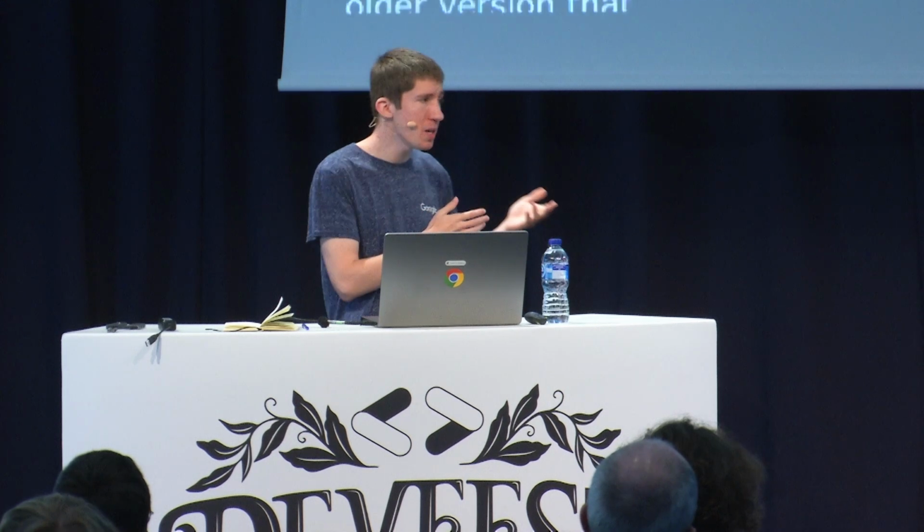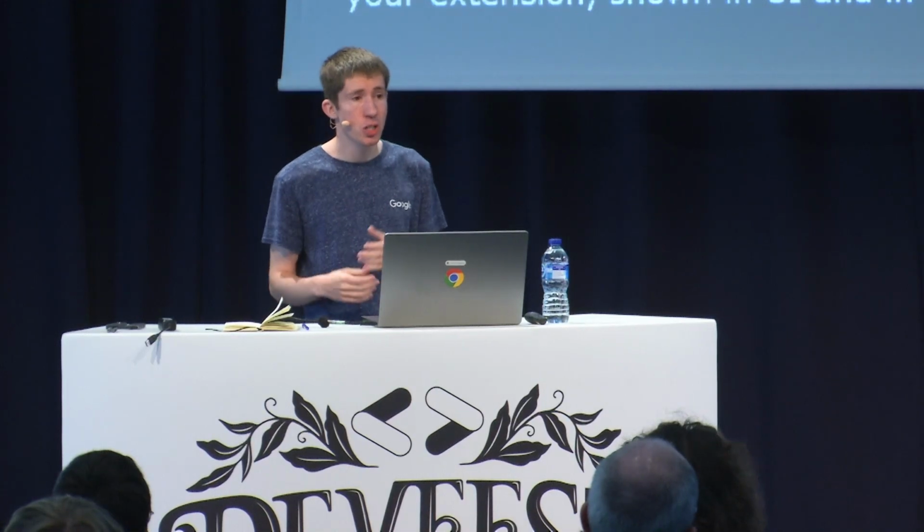There's the description key. You can probably guess what that one does. That one really is just a description of your extension. It's shown in the UI and in the store if you upload your extension. And then we have the content scripts key. The content scripts key allows you to specify scripts that you want the browser to inject into web pages on your behalf. So we can walk through how this works.